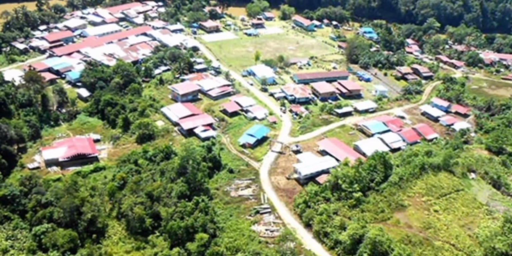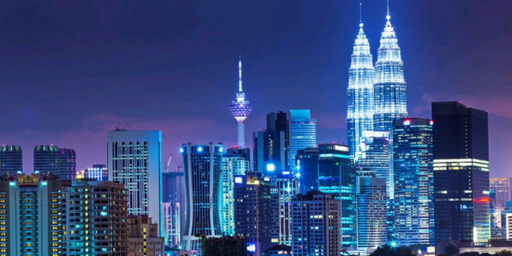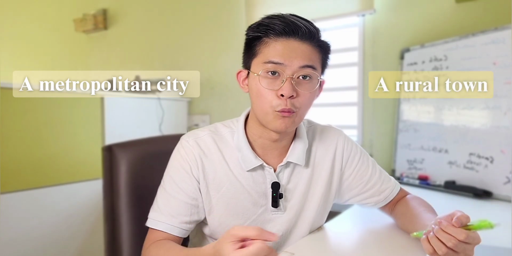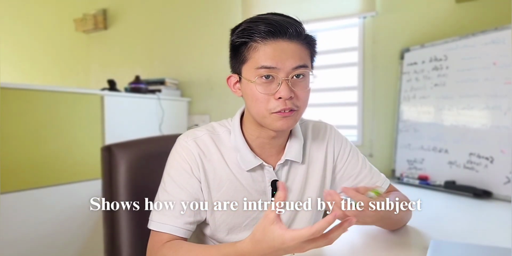He basically described his experience growing up in a very small town, how the small town didn't receive the investment that it needs. Then he went to my country's capital, Kuala Lumpur, and saw that the city is always very vibrant and gets all the investment that it needs. So he was very intrigued by what separated a big metropolitan city from a very small town and why one does get the investment and why another doesn't get the investment. So this is just one very basic example, but it shows how you are personally intrigued by the topic and what you would like to study further.